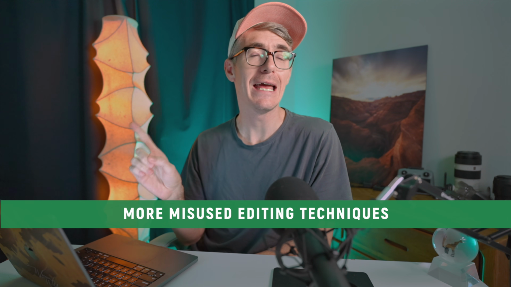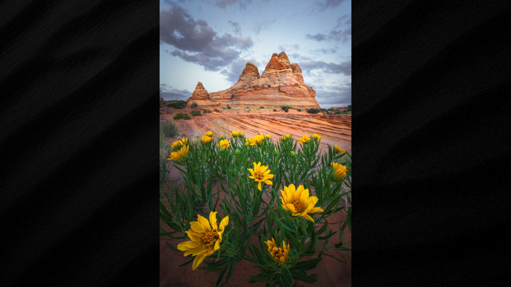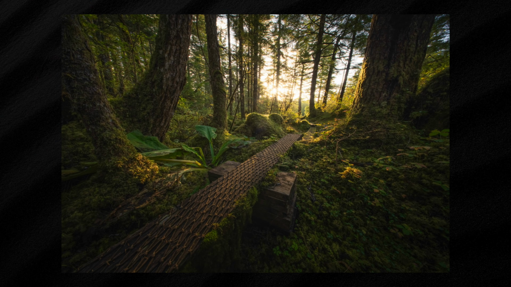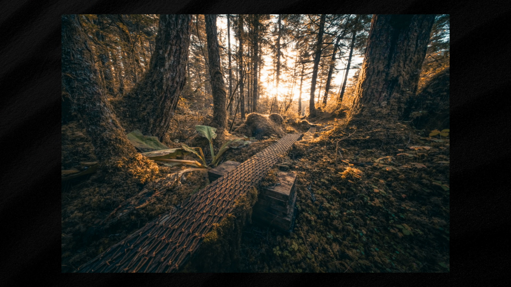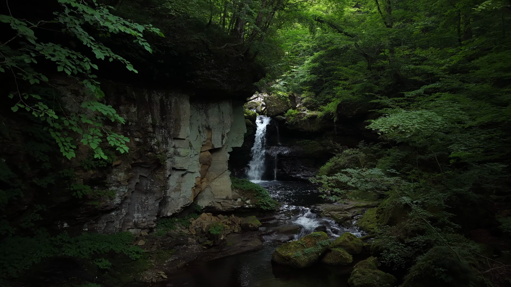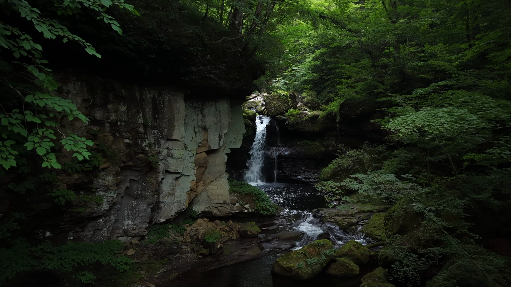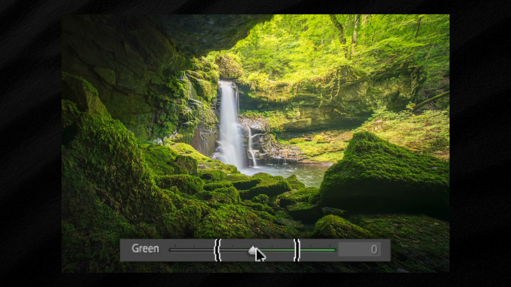Now, before we get to the last misused photo editing technique, here are a few runners up. Selective color. This one, I'm sure every single photographer has done at some point. It's really tempting to try this one out, but it is guaranteed to make your photos look amateur. Green landscapes with no greens. I don't know where this started or who to blame, but it is really popular for photographers to visit these beautiful green landscapes and take these incredible photos and then edit the greens completely out of the final image.